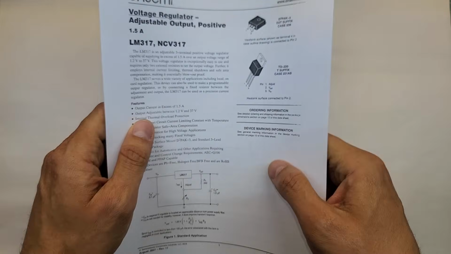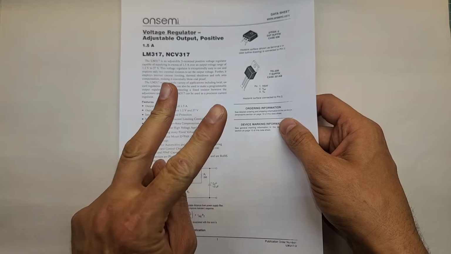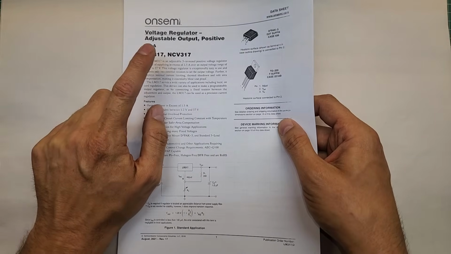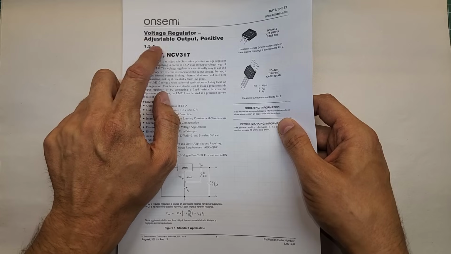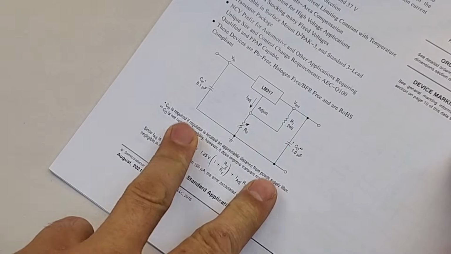But some other regulators like LM317 are adjustable. An adjustable voltage regulator can make desired voltages using 2 adjusting resistors. Look, this is the datasheet for LM317, a popular linear adjustable voltage regulator, and this is the most basic circuit diagram of this IC.